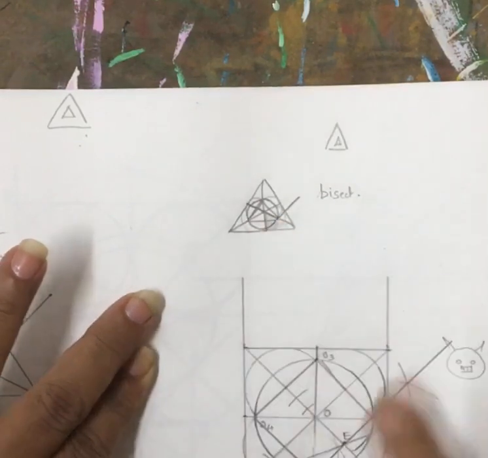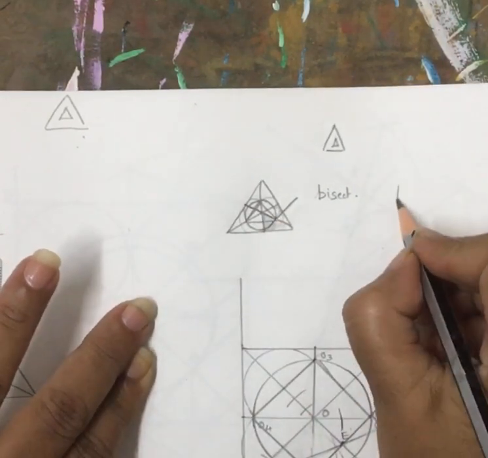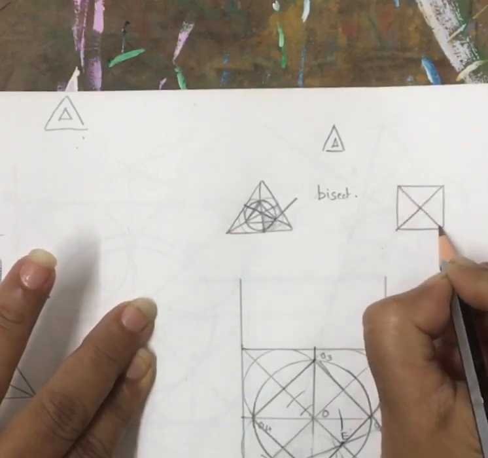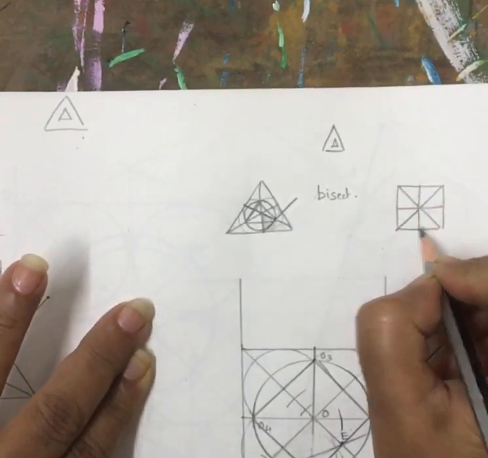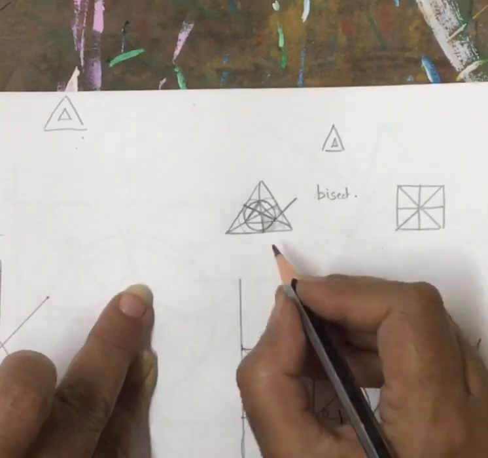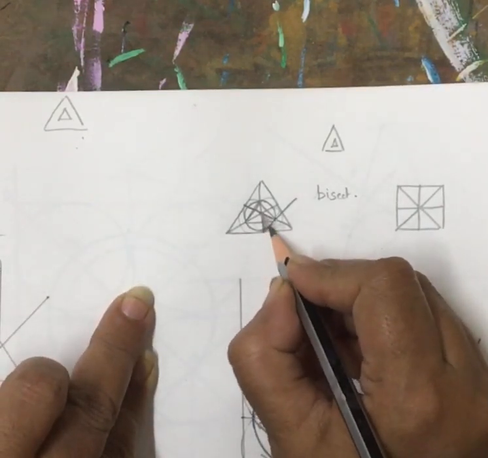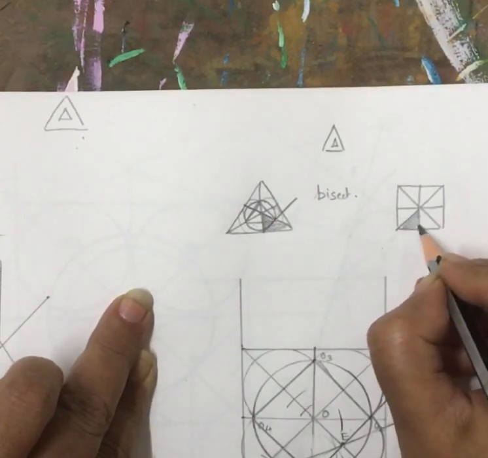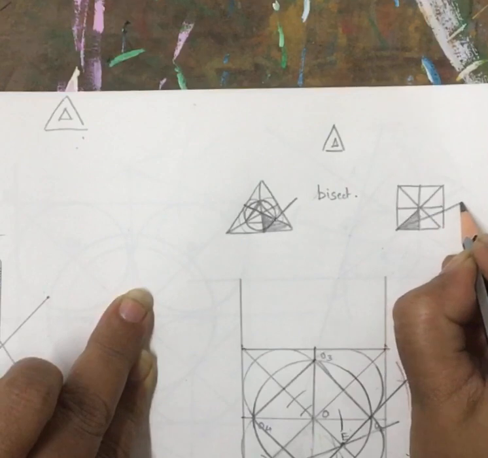Understood? Now what happens in the square? First you have to construct a square divided into 8 equal parts. Triangle is 6, square is 8. Now in this we took this shaded part, correct? Here what we have to take is this shaded part. Then we make a bisector.